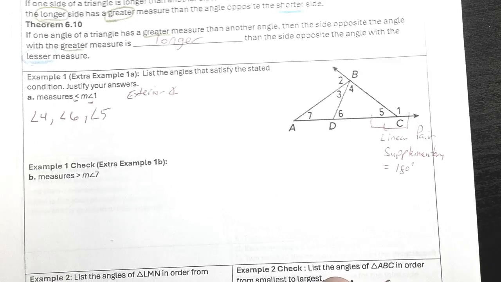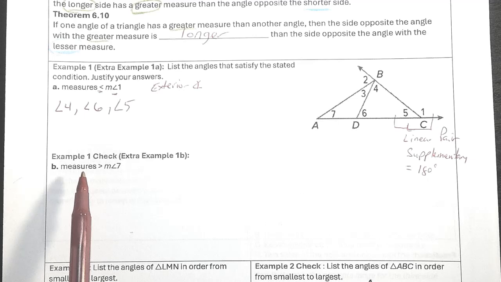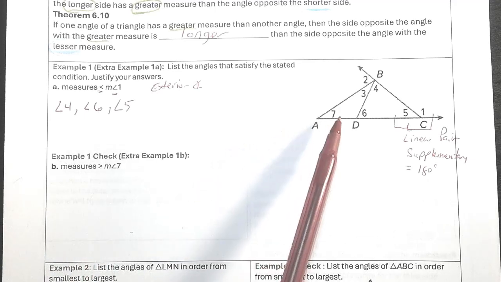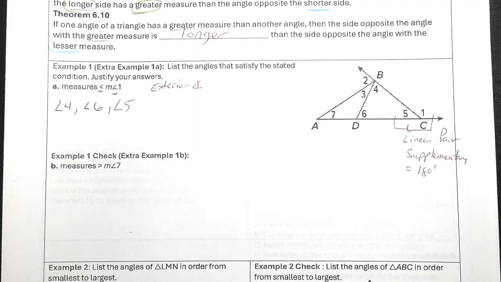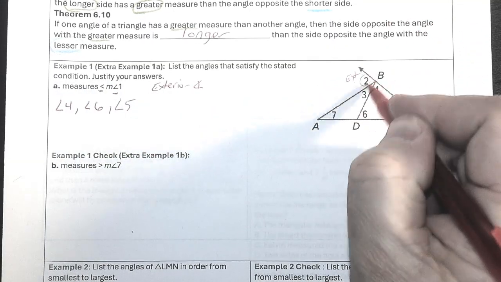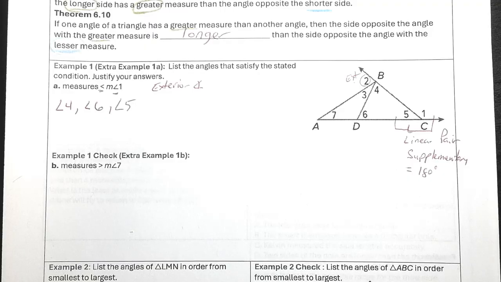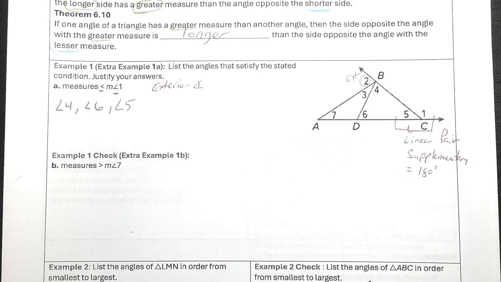Okay, so below, they are asking you for measures that are less than angle 7. I know this is a you-do, and it's completely different than what we did over here. I'm going to give you some hints. Here's your exterior angle, right here is 2. Its remote interior angles are these two.